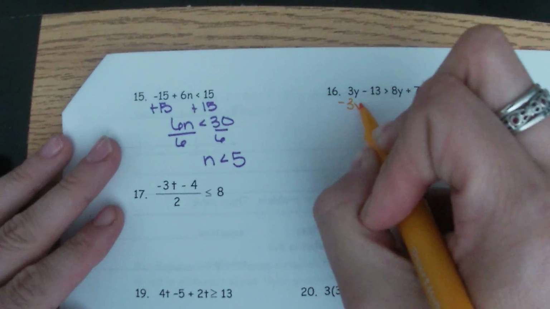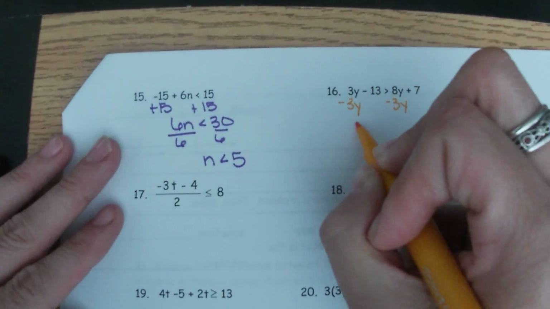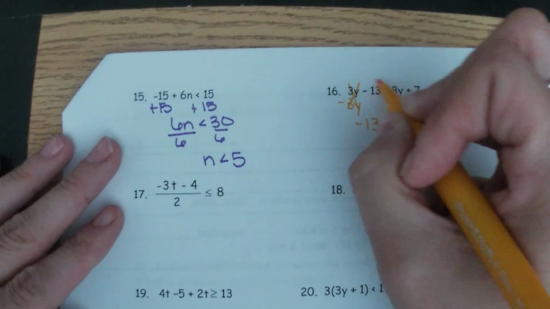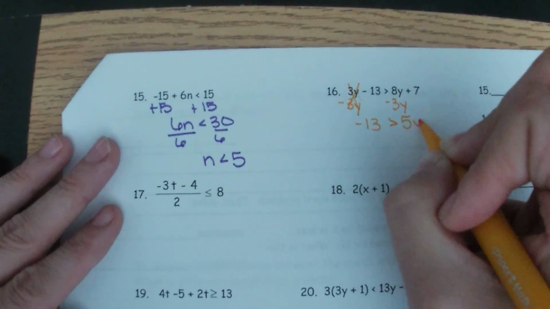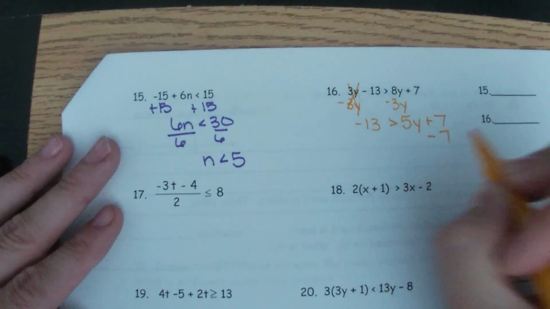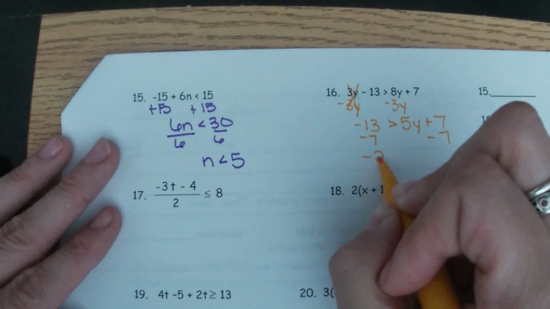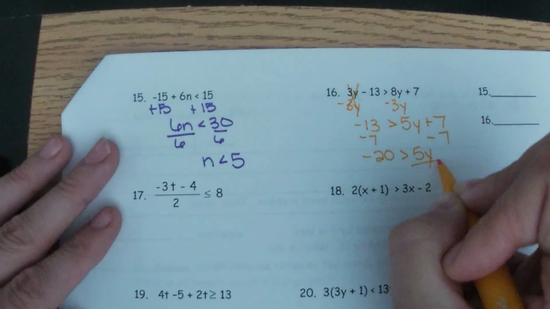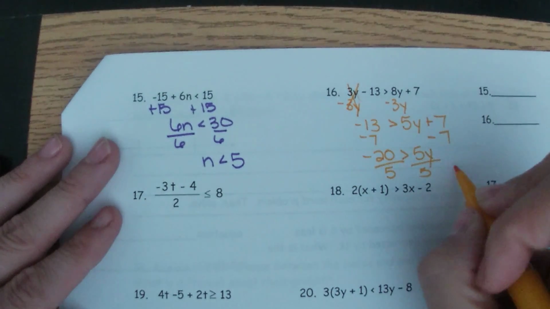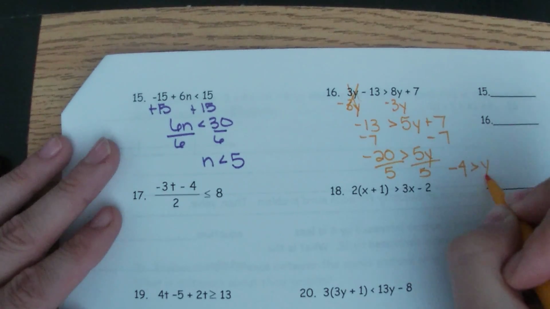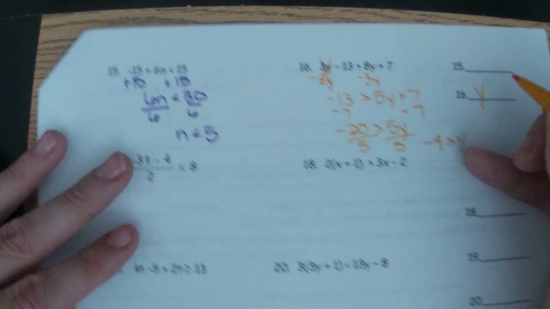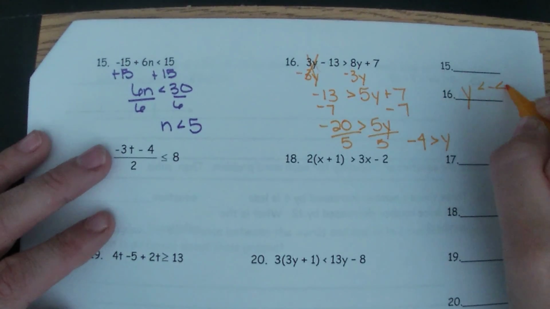The variables are on opposite sides, so we'll use the opposite sign to get them together. These cancel, so I still have a negative 13 left. You could choose to subtract the other way. I just kept my y positive. So we'll get negative 4 is greater than y. And if we rewrite that with the variable first, we'd say y is less than negative 4.